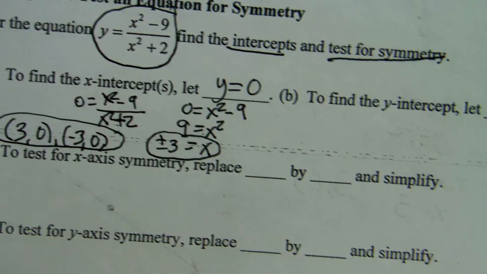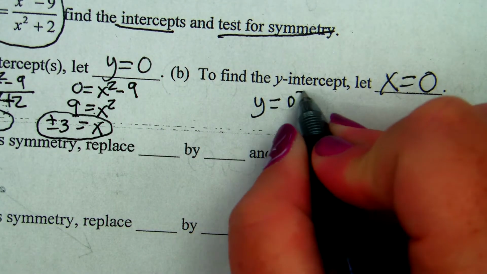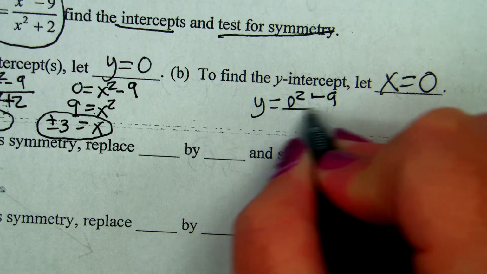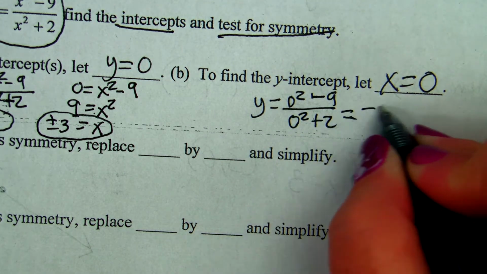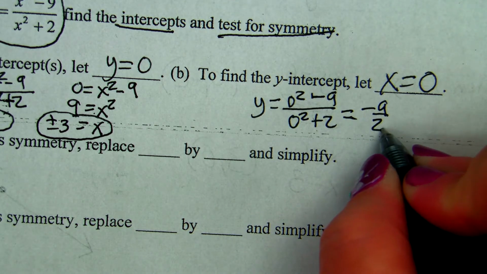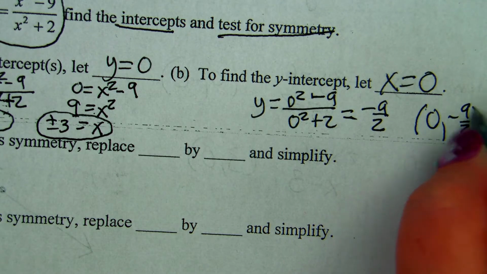To find the y-intercept, we let x equal 0. So we just substitute 0 into the equation: (0 squared minus 9) over (0 squared plus 2). And we get negative 9 over 2. So (0, -9/2) is the y-intercept.